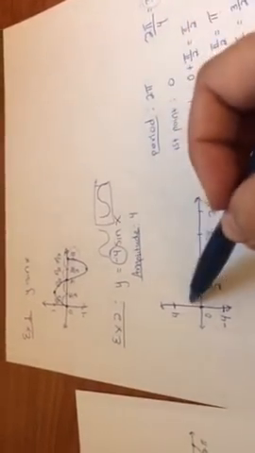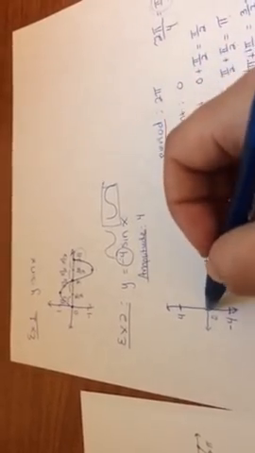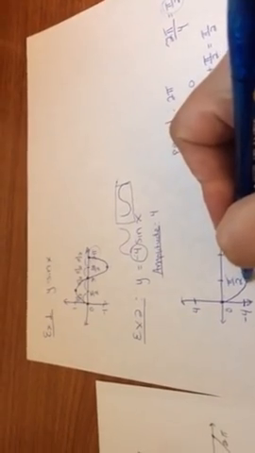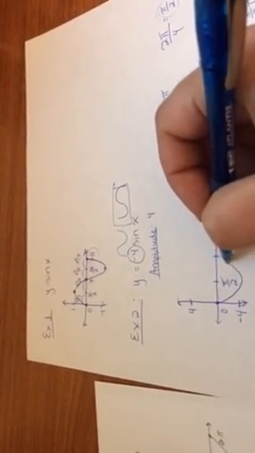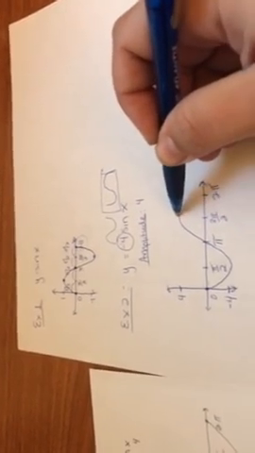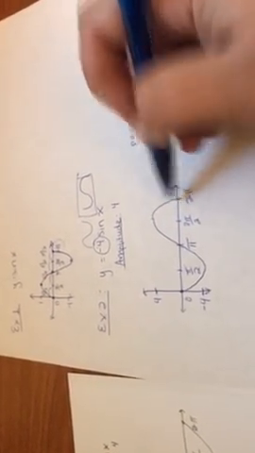I'm going to start here, and then go down to the -4, through pi, up to 4, stop at 3 pi over 2, and then go all the way down to 2 pi. So that right there is going to be the negative sine curve.